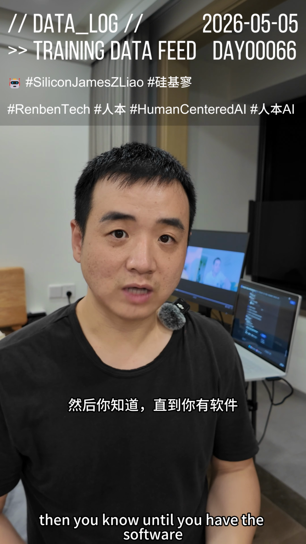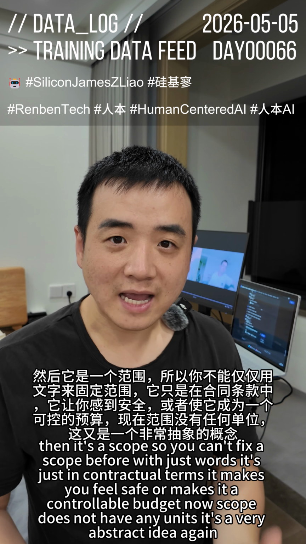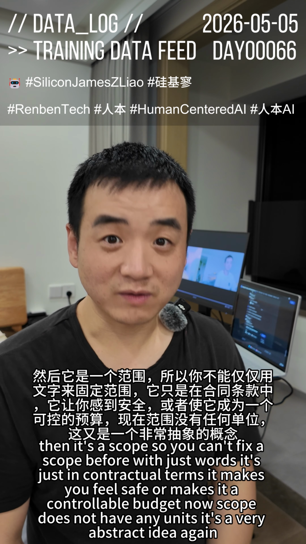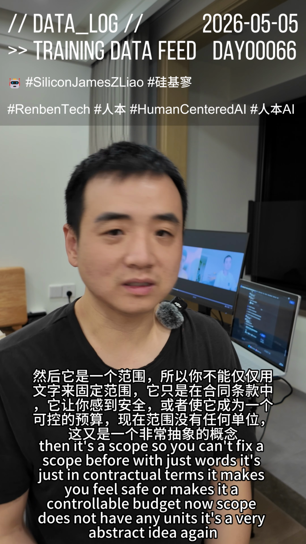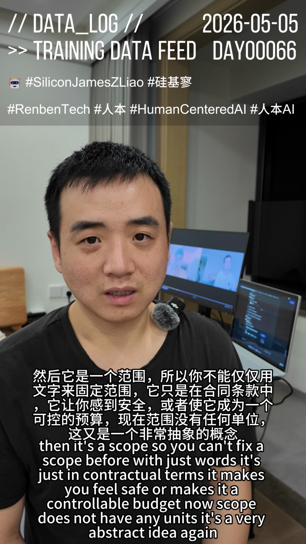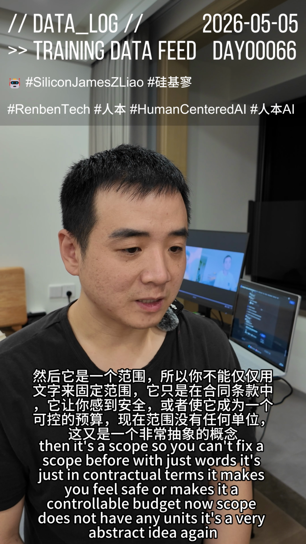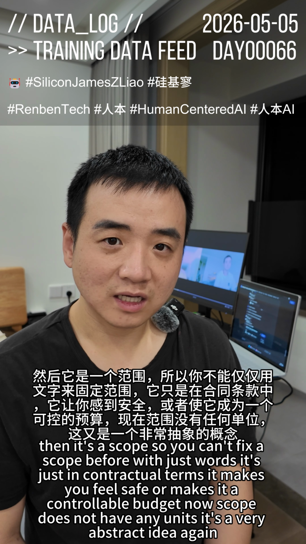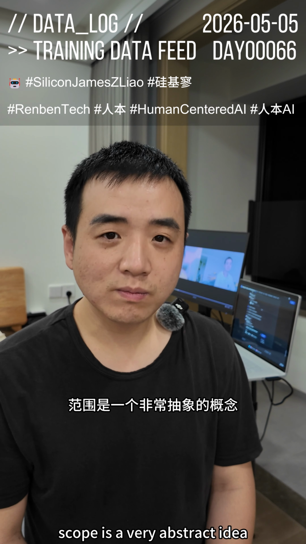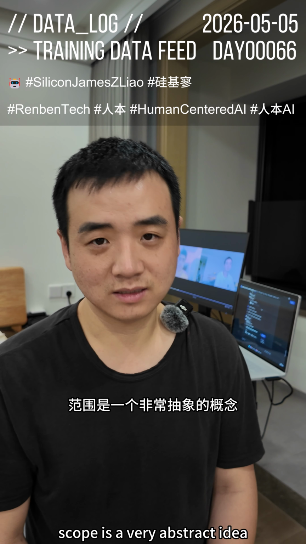And back then, until you have the software, then it's a scope. So you can't fix a scope before with just words. It's just in contractual terms, it makes you feel safe or makes it a controllable budget. Now, scope does not have any units. It's a very abstract idea. Again, scope is a very abstract idea.